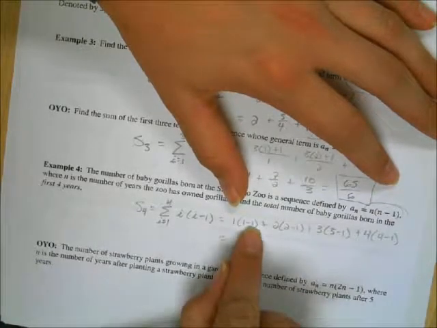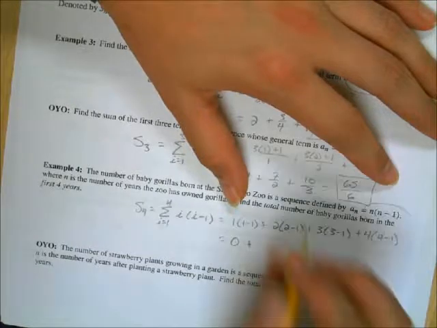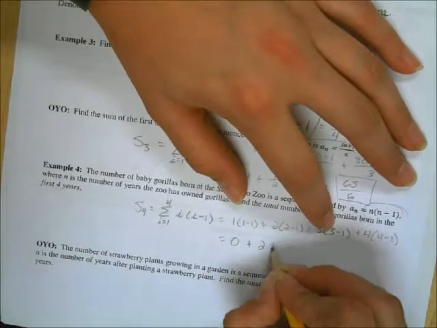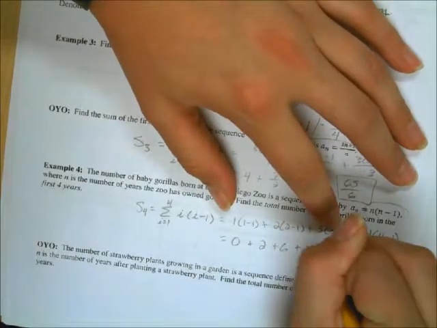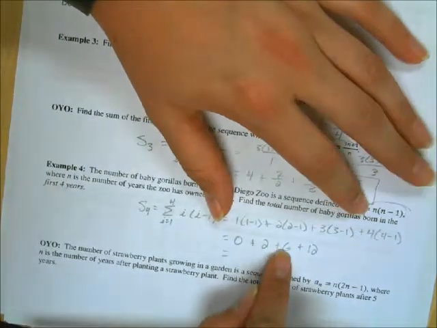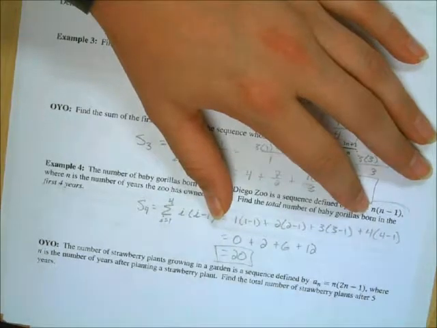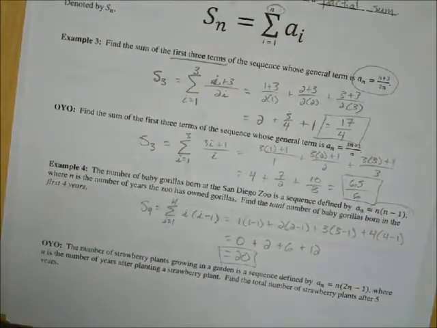Now work all of that out. 1 minus 1 is 0, so the first one's 0. 2 minus 1 is 1 times 2 is 2. 3 minus 1 is 2 times 3 is 6. 4 minus 1 is 3 times 4 is 12. Okay, so add all of those. Don't stop there. You add all those up. 2 plus 6 is 8 plus 12 is 20. So in the first 4 years, we're going to have a total of 20 baby gorillas. That's a lot of baby gorillas, and they are adorable.